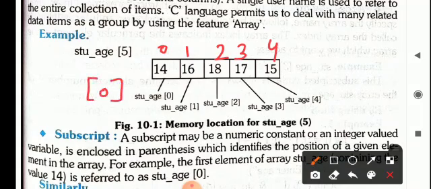For example, we write stu_age, and where 5 was written in the declaration, for reference in our calculation we have to give the subscript value, that is stu_age[0]. That means we are referring to which number? 14.